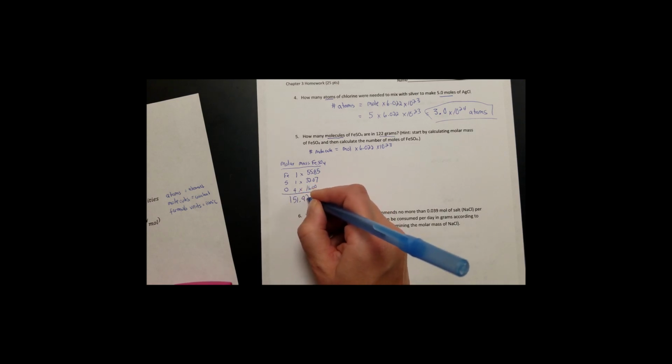Multiply across and add them all together. I get a total molar mass of 151.92 grams per mole. So this is my molar mass.